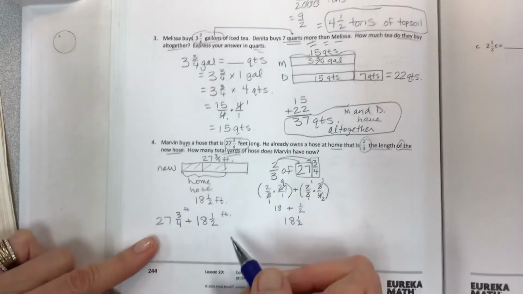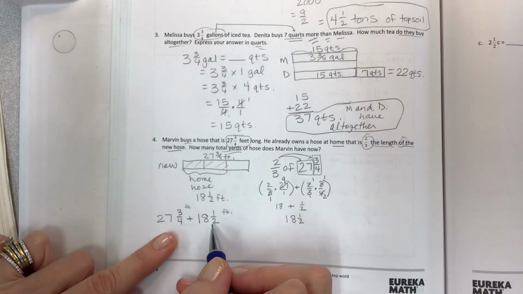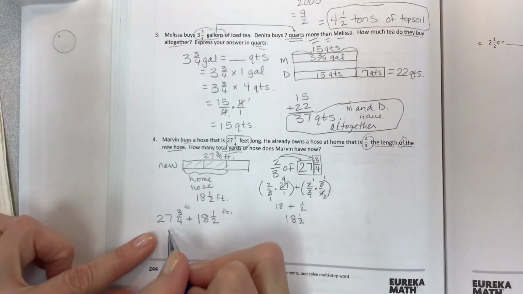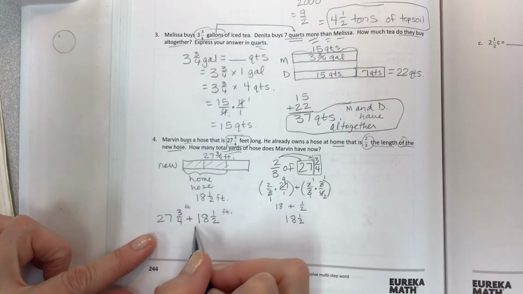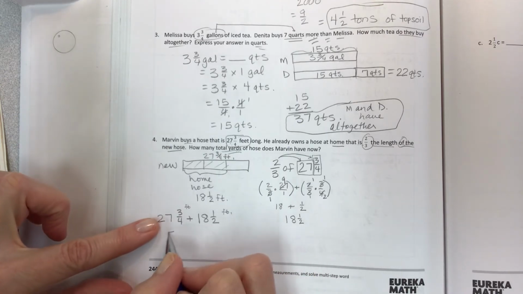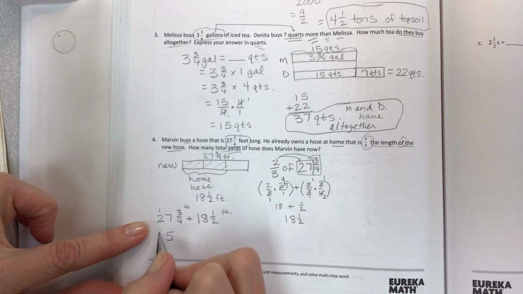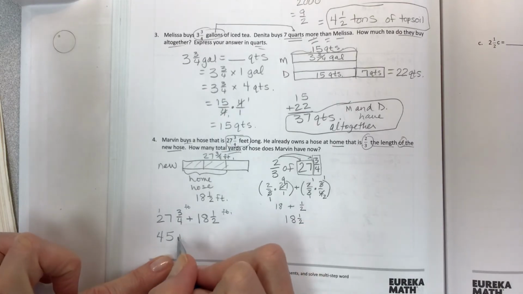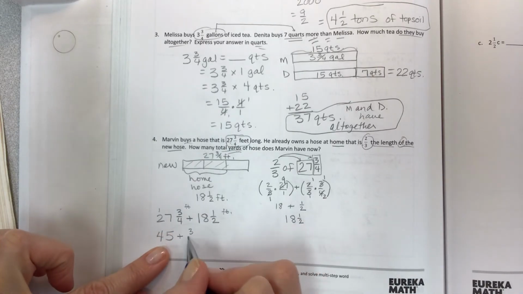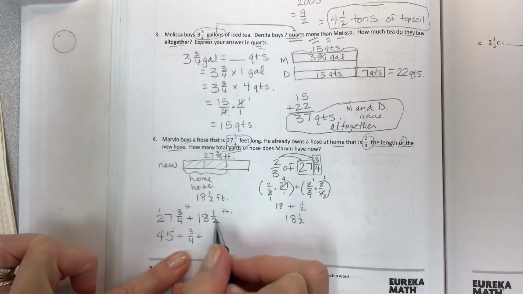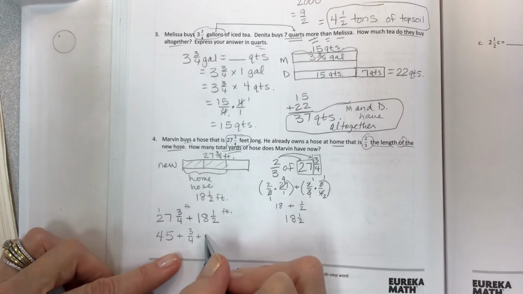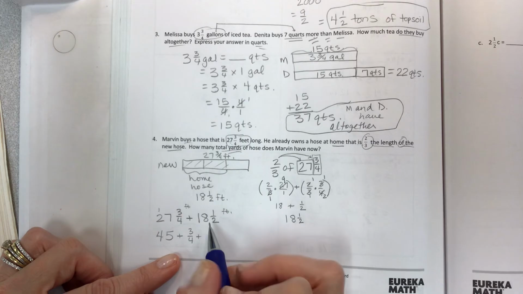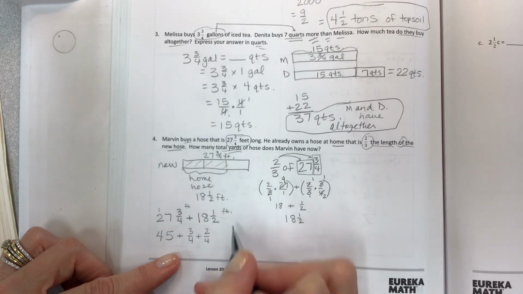When you combine fractions or mixed numbers, you have to have common denominators. We haven't done that in a little while. But you also can combine the whole numbers first. So 8 and 7 make 15, carry the 1, 2, 3, 4, 45. So my whole numbers are done. Now I have to add 3/4 and 1/2.